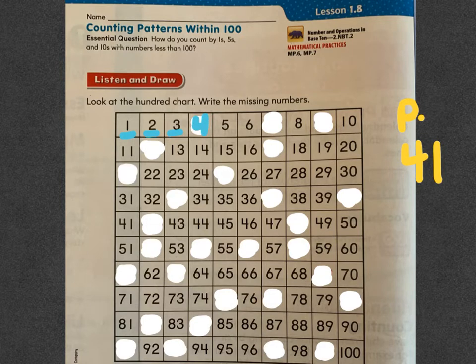You could think about what we just did in our number of the day, our 10 more and 10 less. So if I look at this 2, I could think, what's 10 more? Oh, 12. That's what goes here. You could look at the blank and see what number comes before or after, and then think about what it should be.